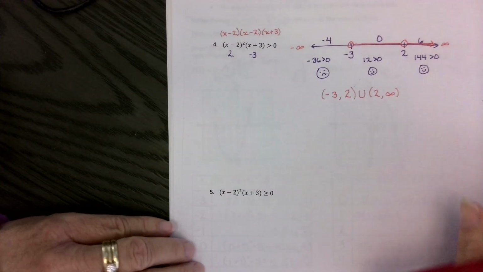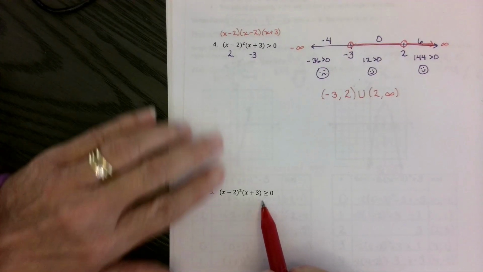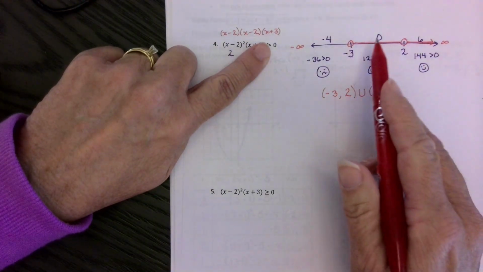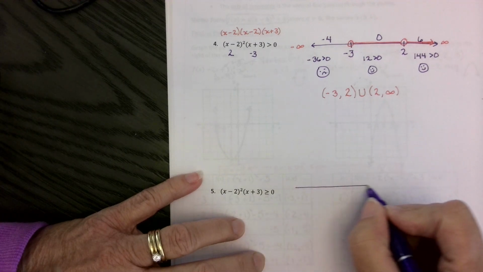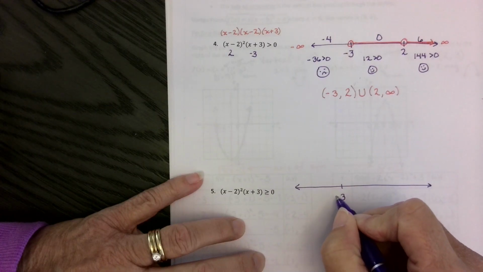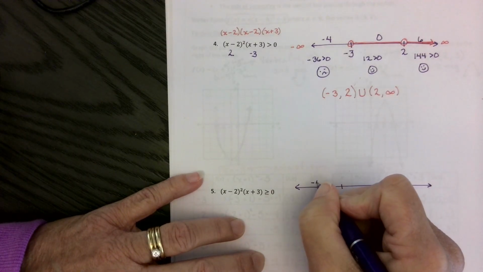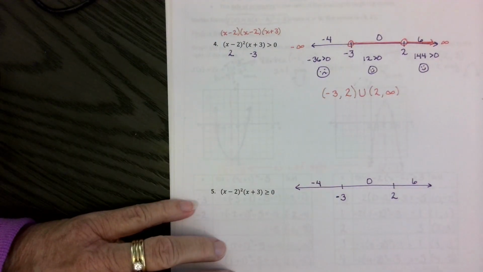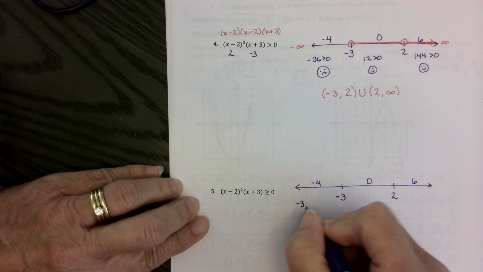Okay, let's look at this one. This one looks similar except for it's the exact same problem as up here. So I'm going to use the same numbers, but now we're going to have solid circles. Okay, that's going to change our answer. See if I can do my number line right this time anyway. All right, so again, I'm going to pick -4, 0 and 6 because we've already done the work up here. Except for when I do this, we get negative 36. Whoops.